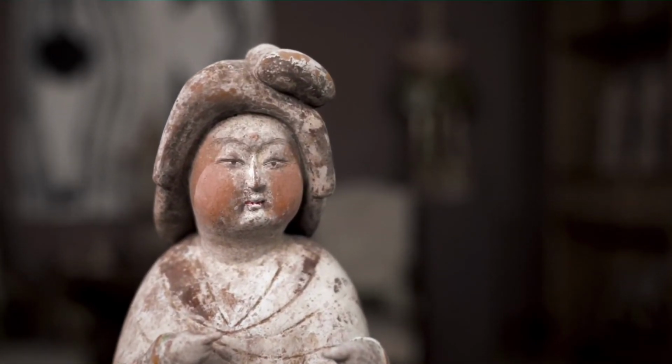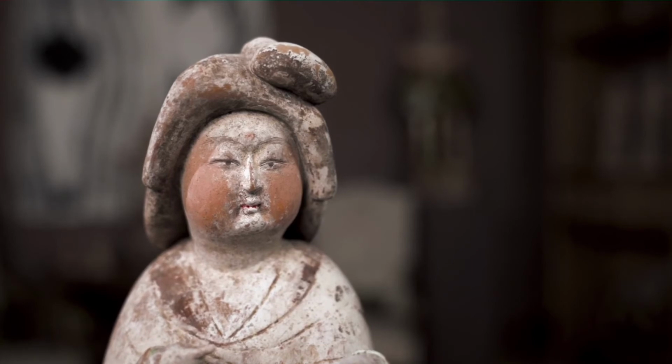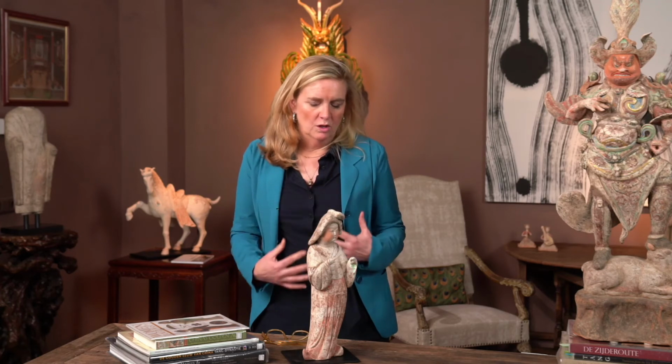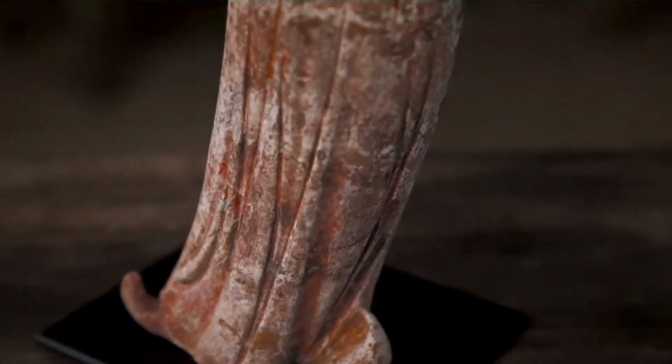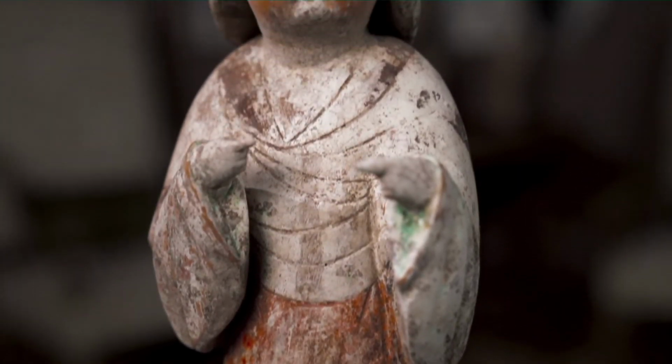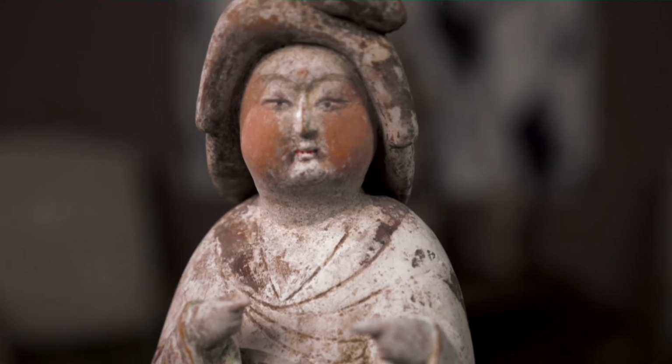But the females actually had a lot of freedoms in the Tang. The first and only Chinese empress was in the Tang Dynasty. And the ladies wore beautiful dresses, and they wore makeup and rouge, and they had beauty spots, and they painted in their eyebrows.